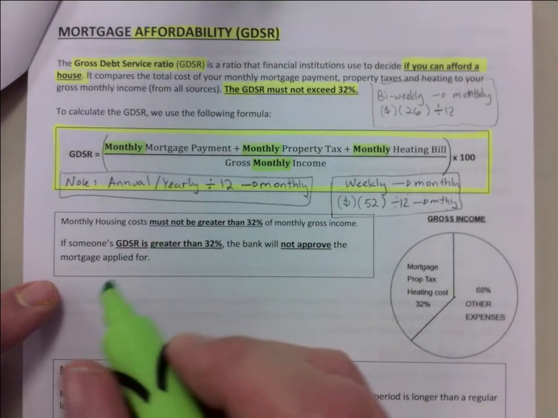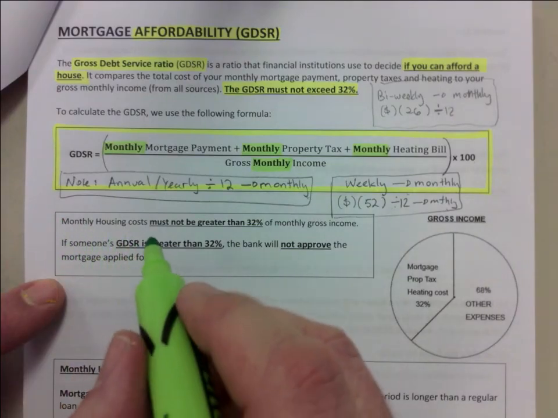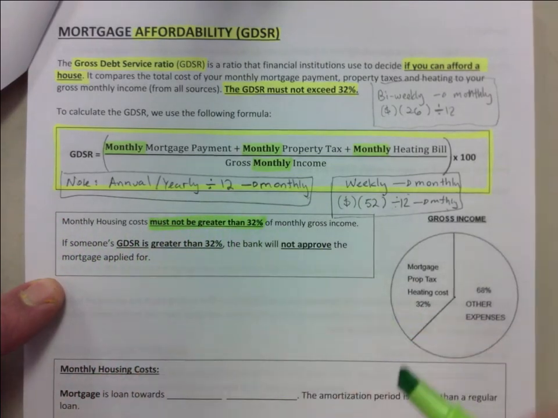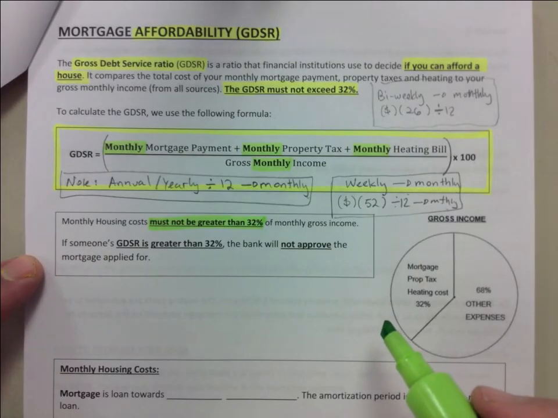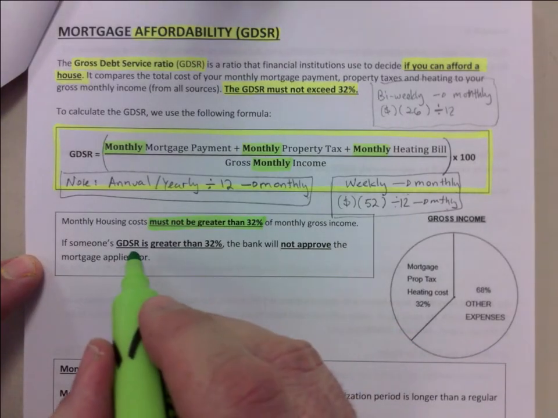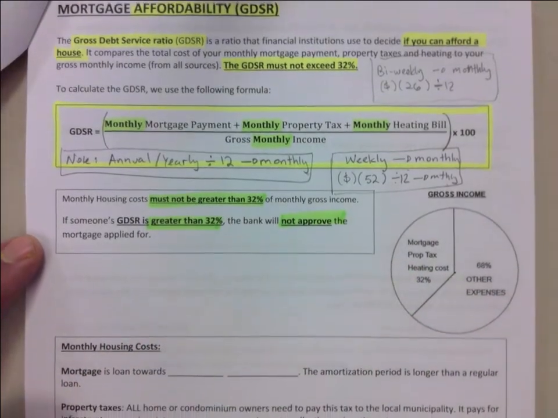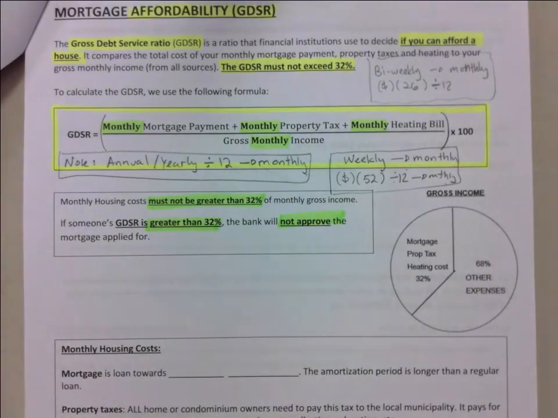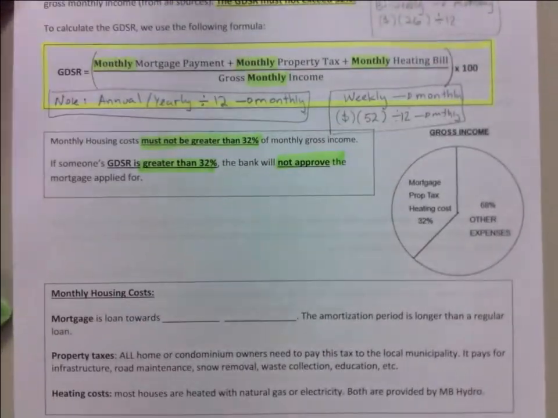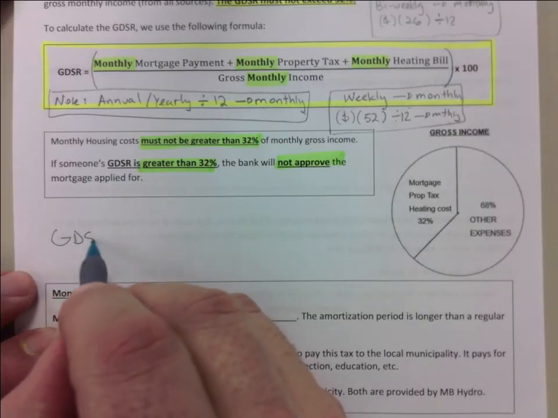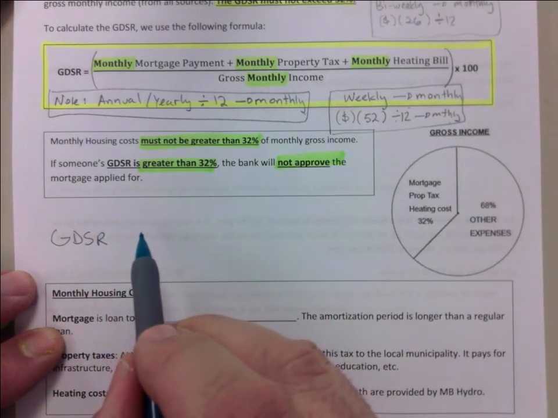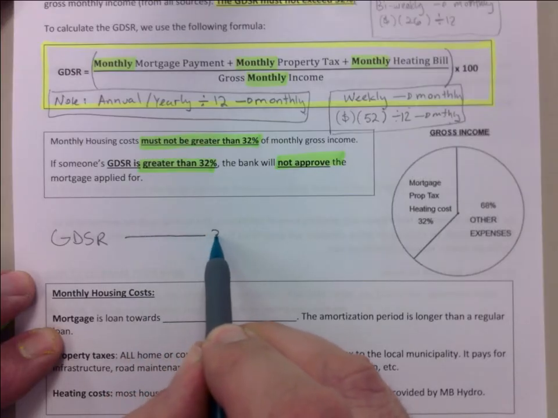So here it is again. The monthly housing costs must not be greater than 32%. If it's greater than 32%, you will not be approved for the mortgage. Okay. So here it is one more time, so you understand. GDSR. Imagine that this is your 32% line.